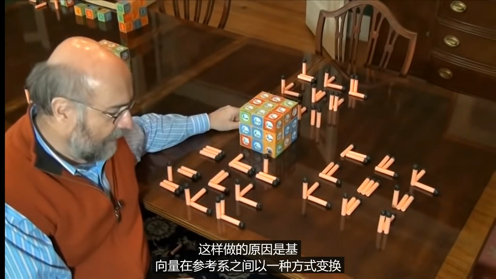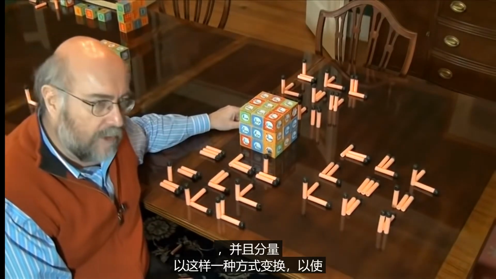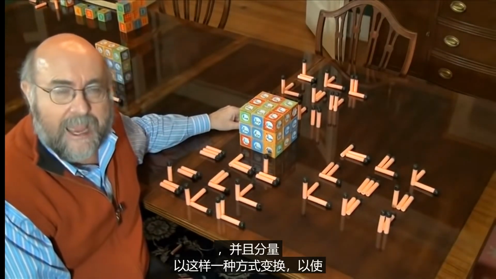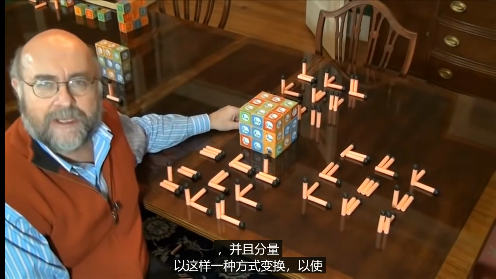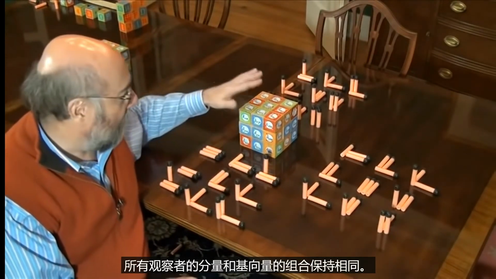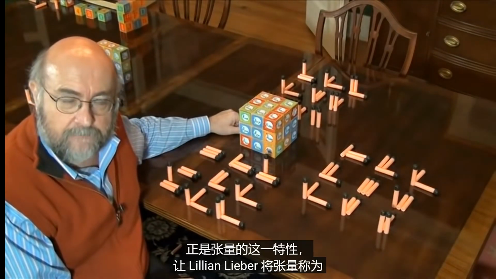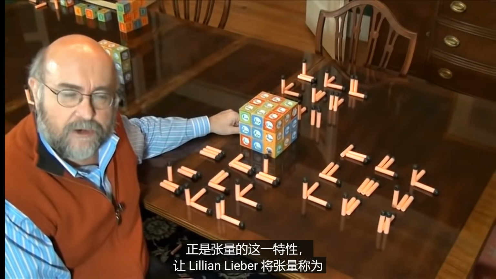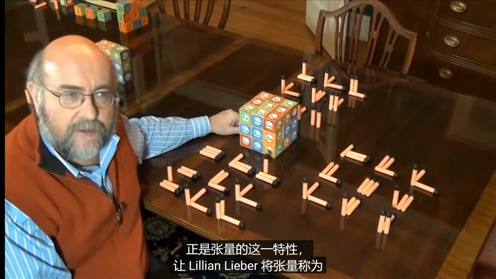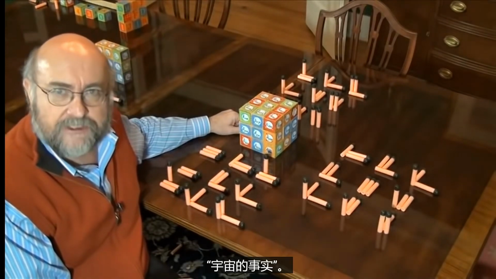The reason for that is that the basis vectors transform one way between reference frames, and the components transform in just such a way so as to keep the combination of components and basis vectors the same for all observers. It was this characteristic of tensors that caused Lillian Lieber to call tensors the facts of the universe.